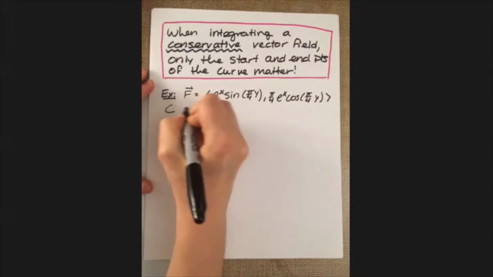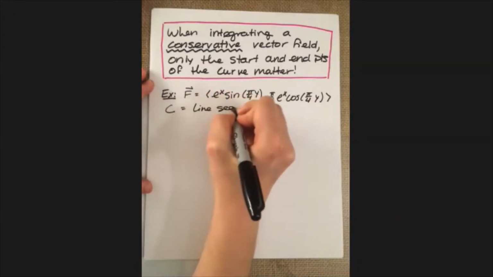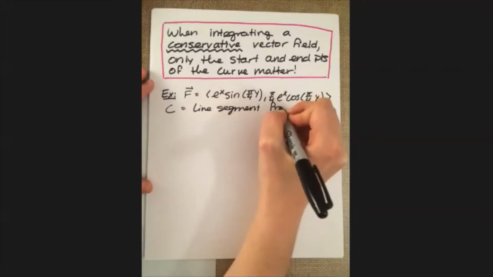And my curve is going to be equal to the line segment from 6, 0 to 0, 6.